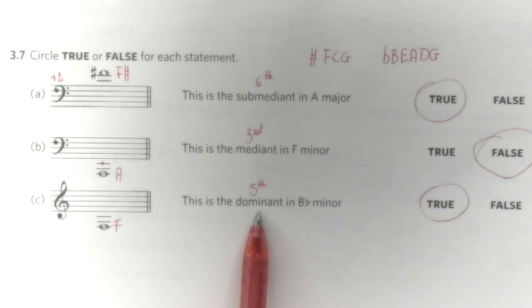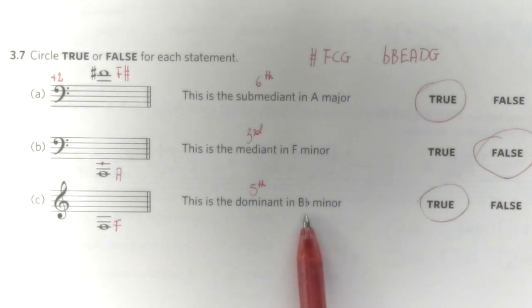Fa is the dominant of B flat, and by the way, the dominant is a perfect 5th away from the tonic, so B flat to F is a perfect 5th because it's 3 tones and a half. So it all makes sense together.